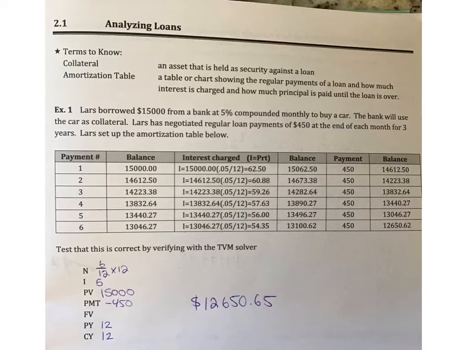This is our new chapter. So we're still in the finance unit, and we're still looking at all the same parts of our solver: the N, the I, the PV, PMT, FV, PY, and CY. The problems are basically just going to be the opposite.